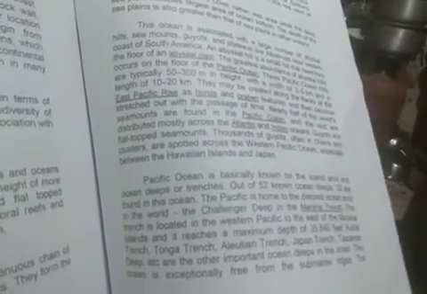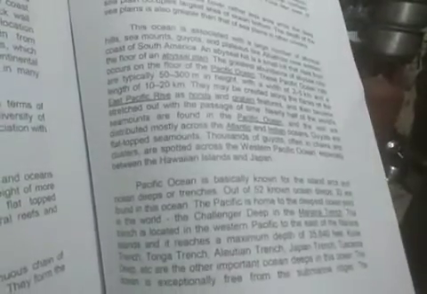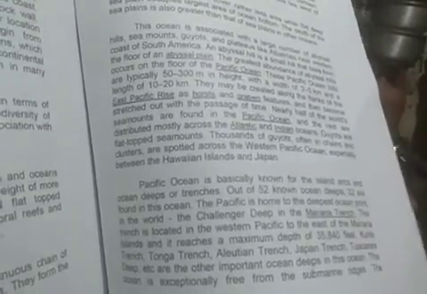Out of 52 known ocean deeps, 32 are found in this ocean. The Pacific is home to the deepest ocean point in the world, the Challenger Deep in the Mariana Trench. This trench is located in the western Pacific to the east of the Mariana Islands, and it reaches a maximum depth of 35,840 feet. Kuril Trench, Tonga Trench, Aleutian Trench, Japan Trench, Tuscarora Deep, etc. are the other important ocean deeps in this ocean. This ocean is exceptionally rich in submarine trenches.